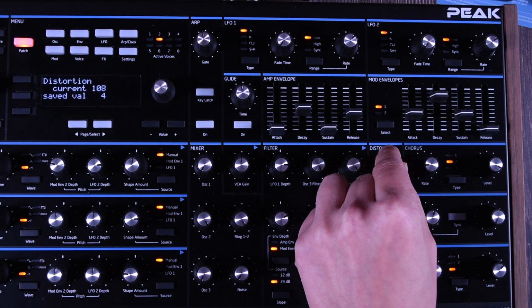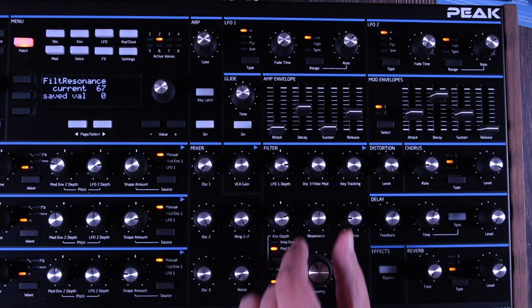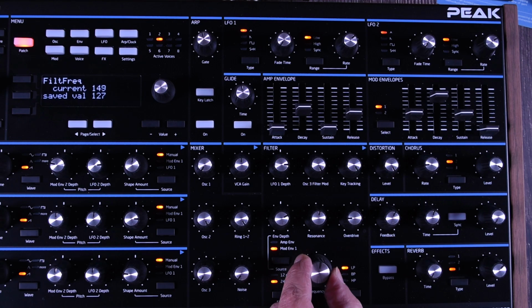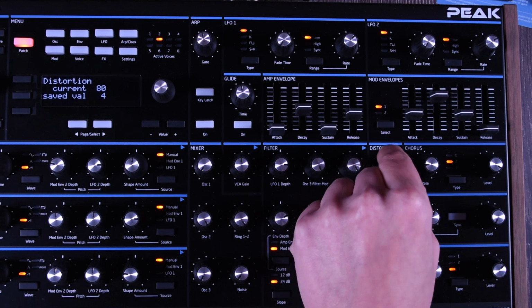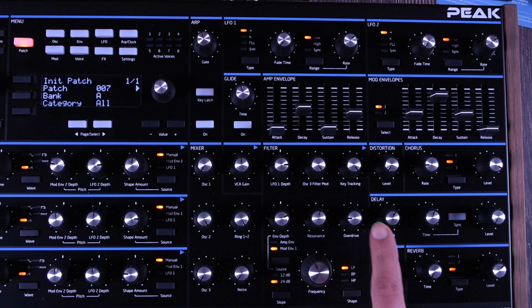If I go up on distortion, it gets really cranky, especially when you do resonance and you sweep with the filter. It's a really cool distortion. But you know, it's a very simple distortion. Everything else is going to be about the chorus and the delay and the reverb.